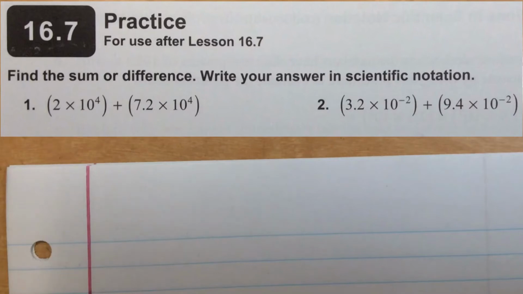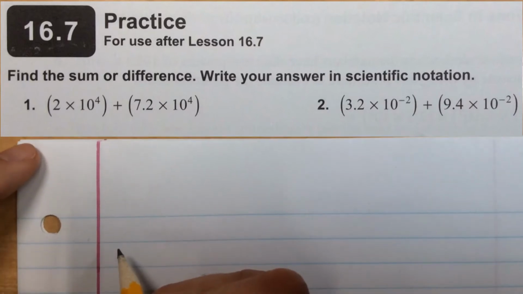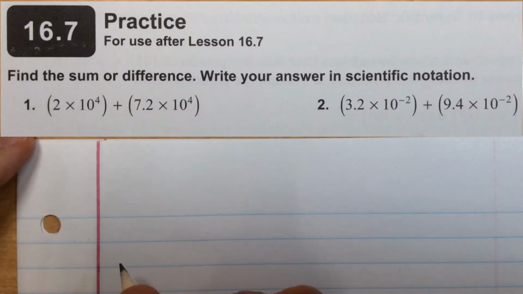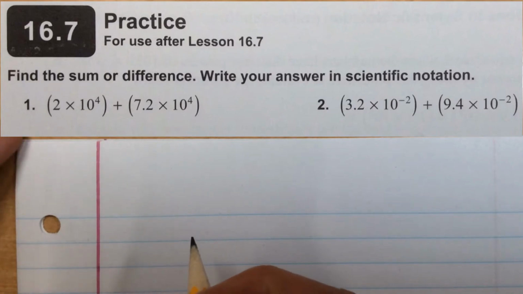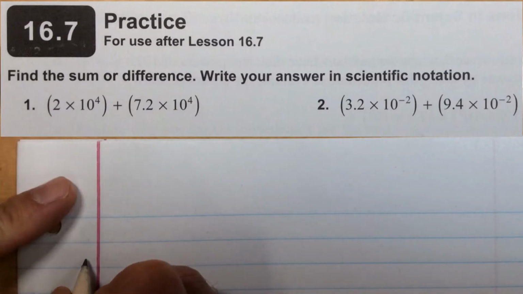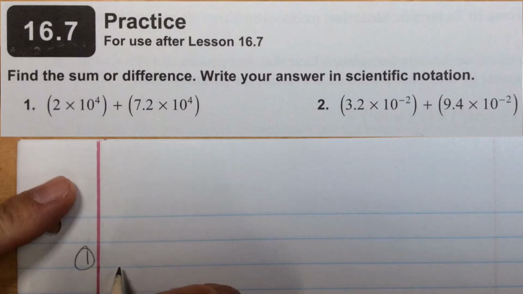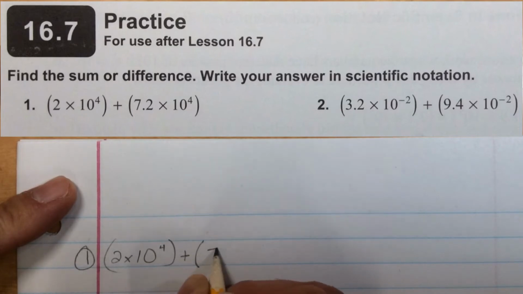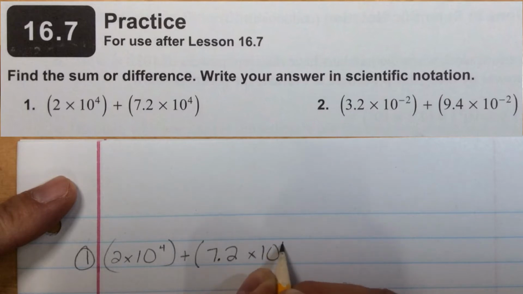This is journal page 394 for lesson 16.7. And to start, we're finding the sum of number 1 and 2. We have to write our answer in scientific notation. Number 1: 2 times 10 to the 4th plus 7.2 times 10 to the 4th.